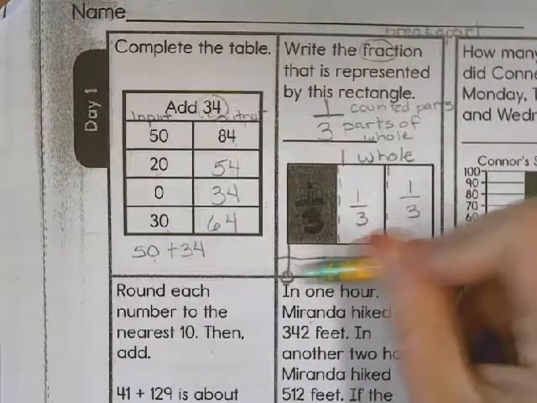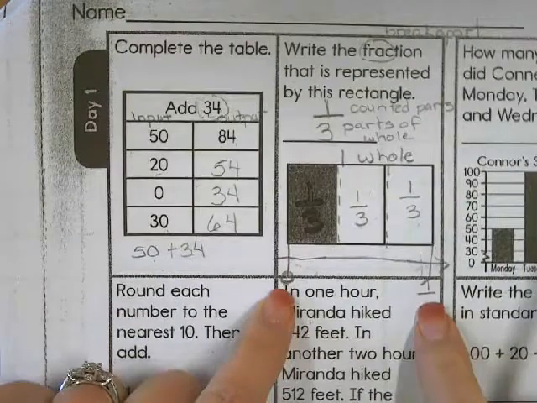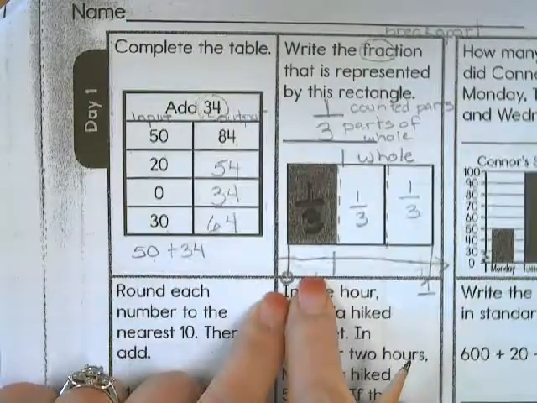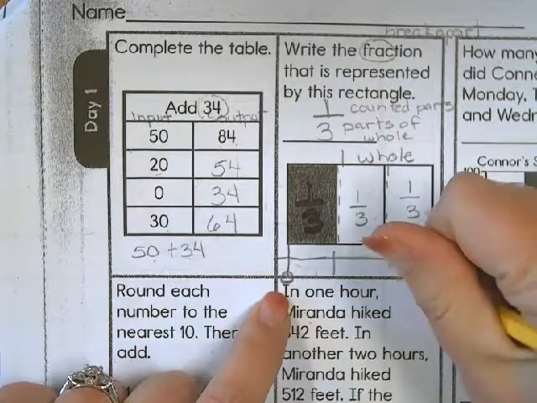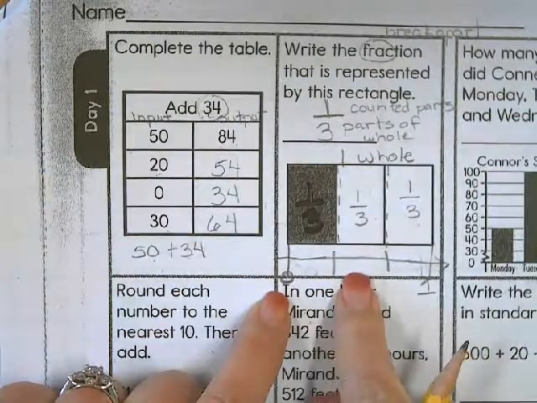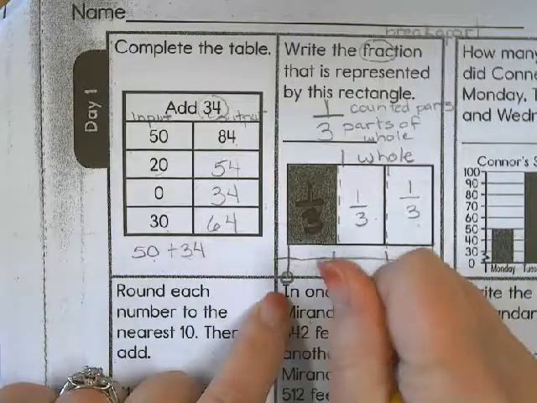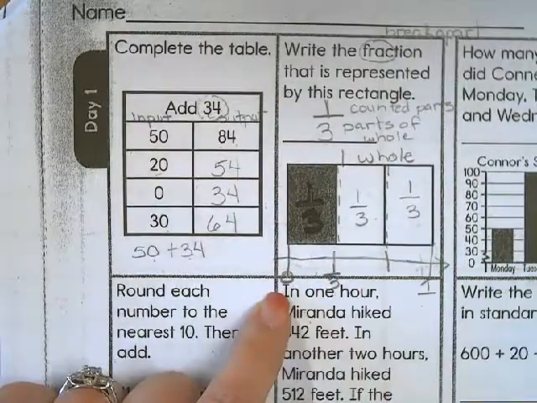And I could break apart this piece of my number line into 3 pieces. So there would be a piece, there would be a second piece, and here would be a third piece. So each one of these would represent a 1/3 piece on my number line.